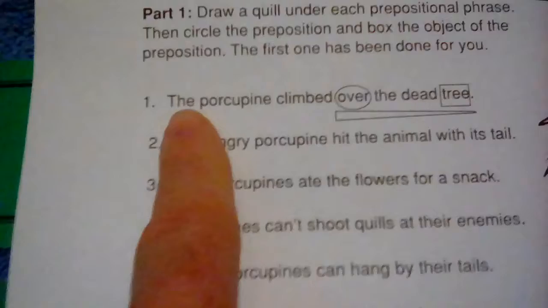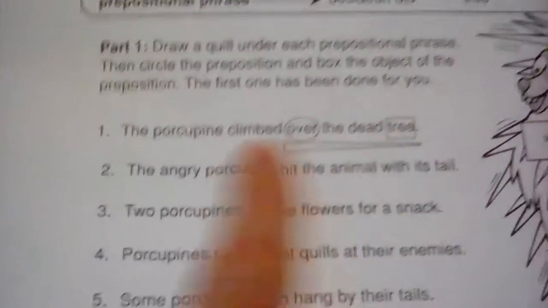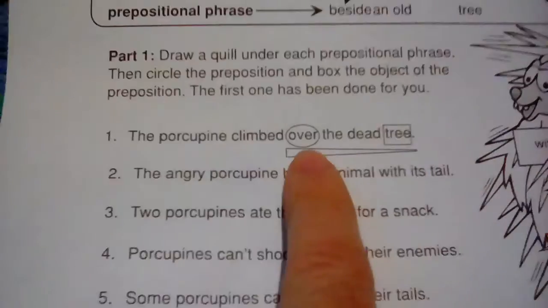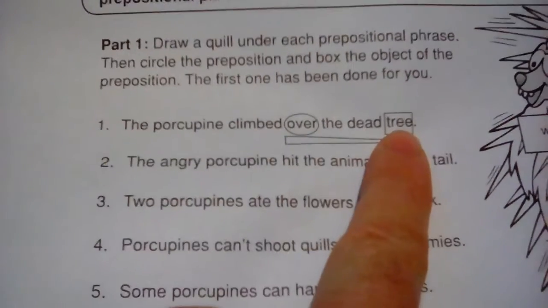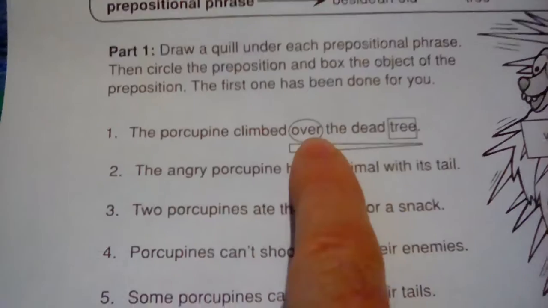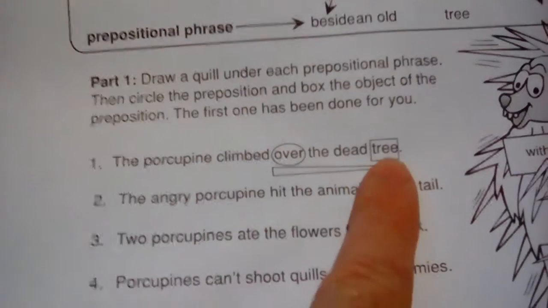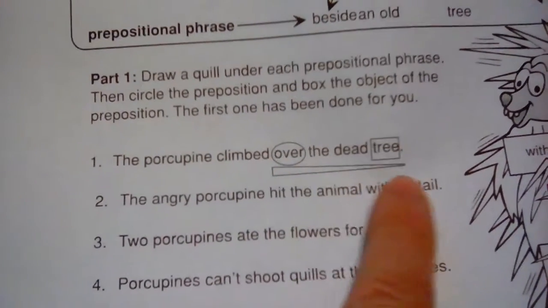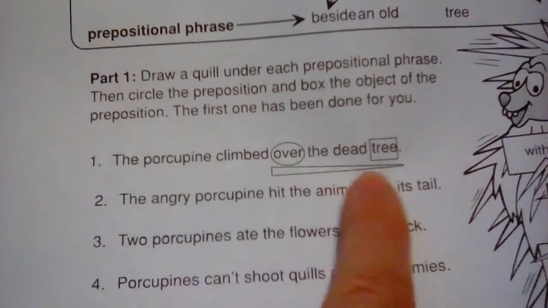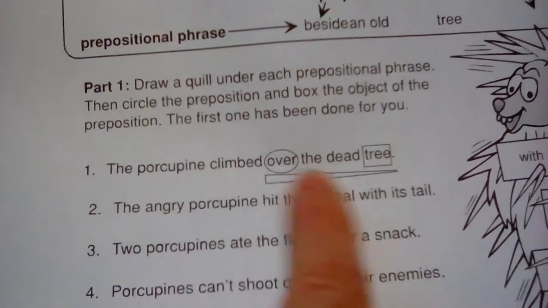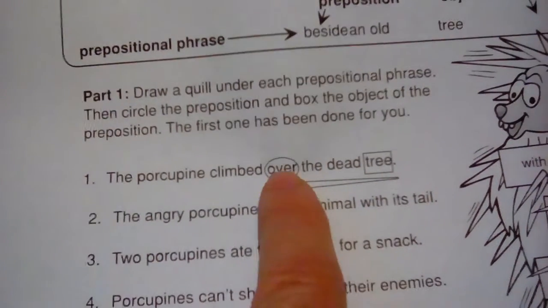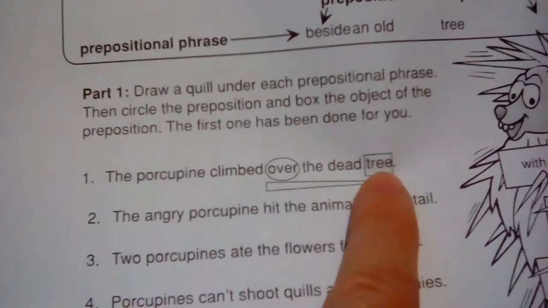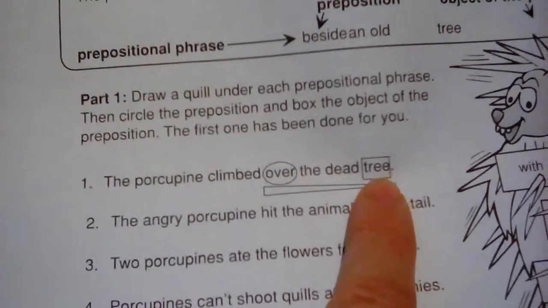So here we go. The porcupine climbed where? Over the dead tree. So over is your preposition. You're going to circle it. Tree is the object of the preposition. It's telling you what he climbed over, right? It was the tree. And this whole thing here, this is your quill, okay, is the prepositional phrase. And if you just want to underline it, that's fine, okay? So you underline the prepositional phrase, circle the preposition, and put a box around the object of the preposition. Very, very simple. Okay, let's do another one.